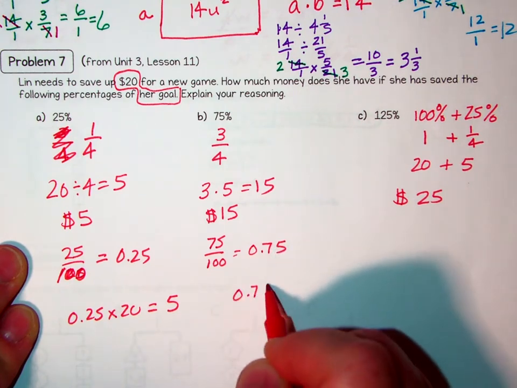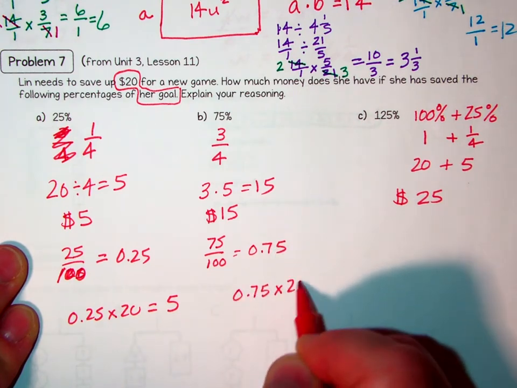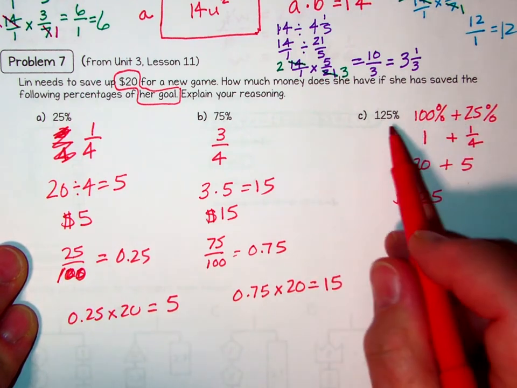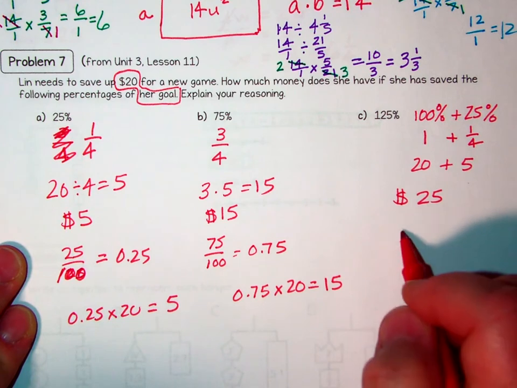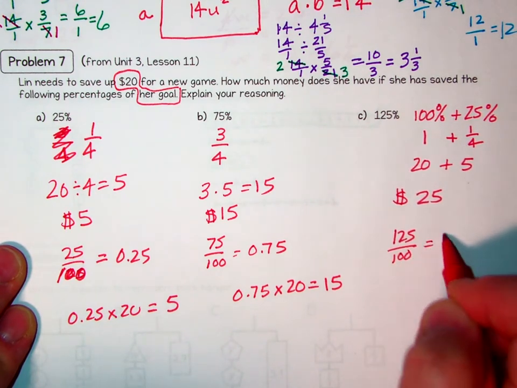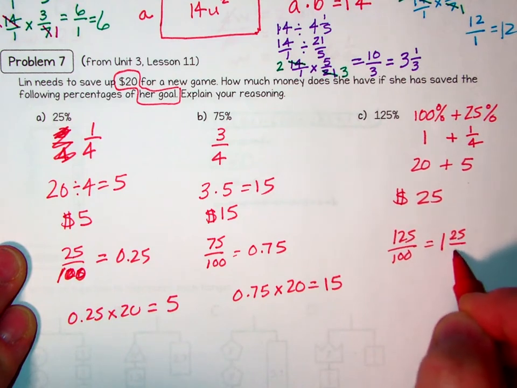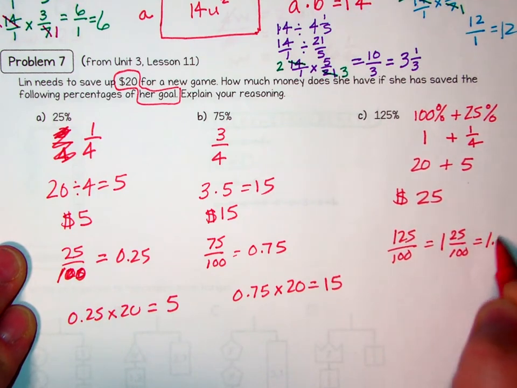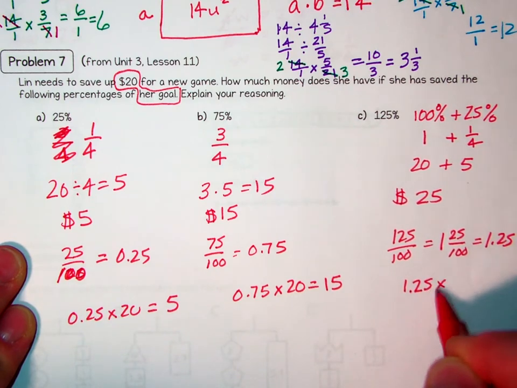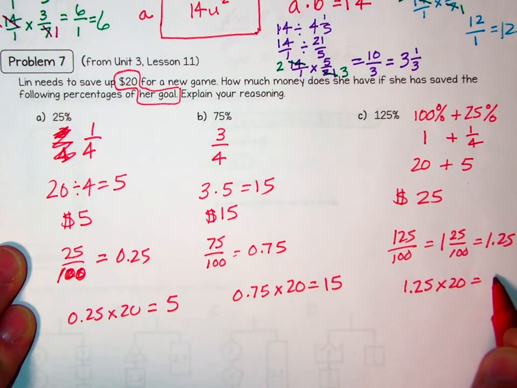So I could have done 0.75 times 20. I still would have gotten 15. And here, 125%, that's 125 hundredths, which is 1 and 25 hundredths, which is 1.25. So I could have multiplied 1.25 times 20, and I still would have gotten $25.